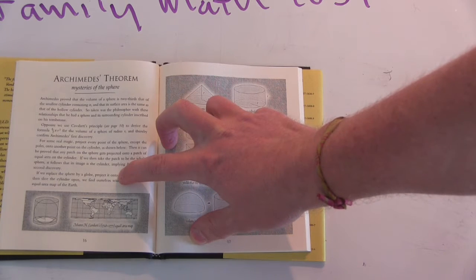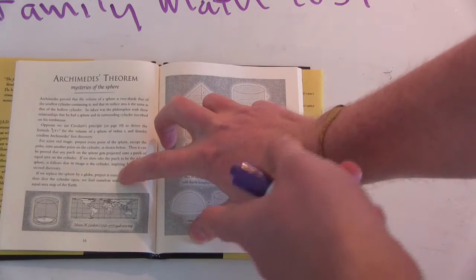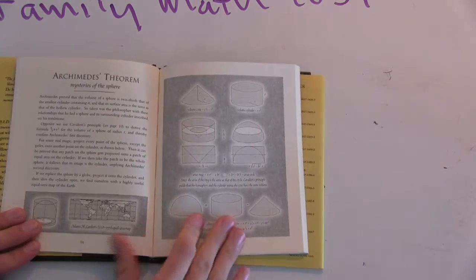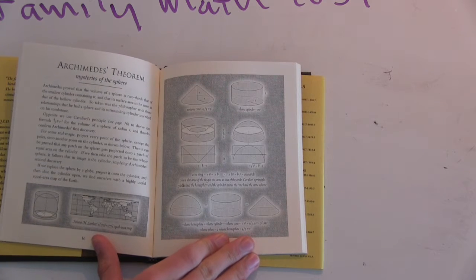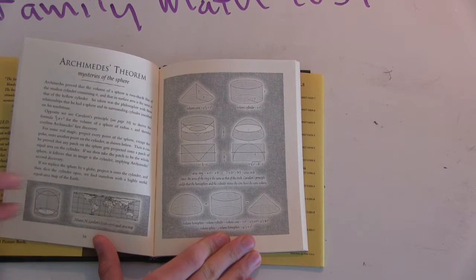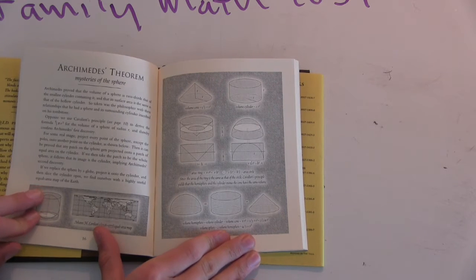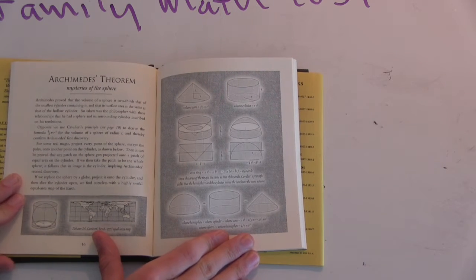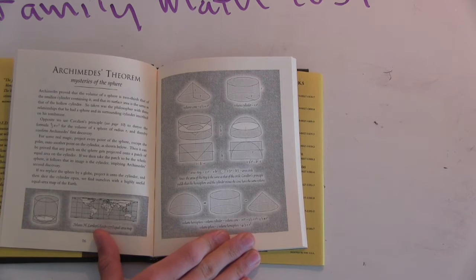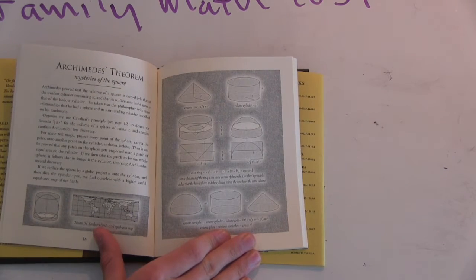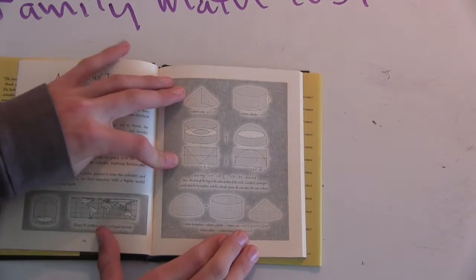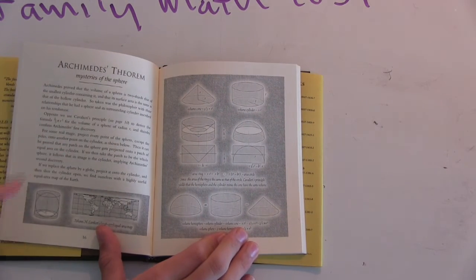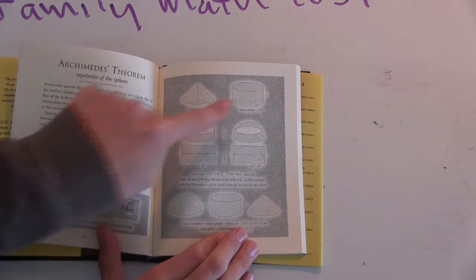So this is about Archimedes' theorem, which is kind of two different things. One is proving that the sphere is 2/3 of the volume of the smallest cylinder that can contain the sphere. There's kind of a neat way over here of how you can derive that without needing to know the 4/3 pi r cubed, which is actually kind of where that formula comes from.